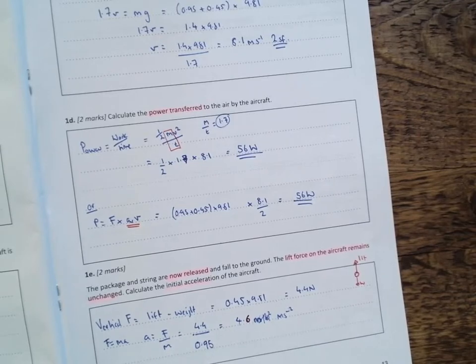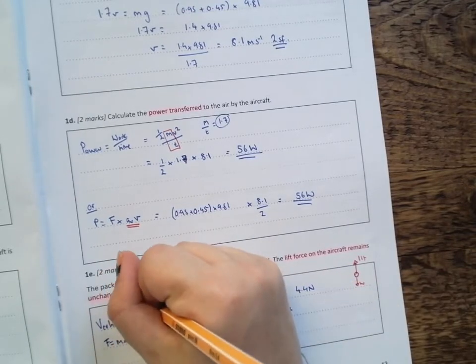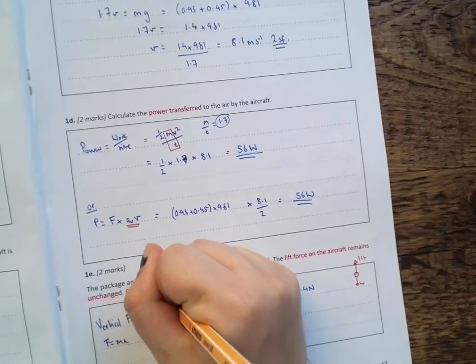So for that last little one there, a few people just went straight into putting a equals F over m and just using the lift force. You weren't remembering to subtract the weight in there as well. So for example, here the lift was 0.45 plus my 0.95.